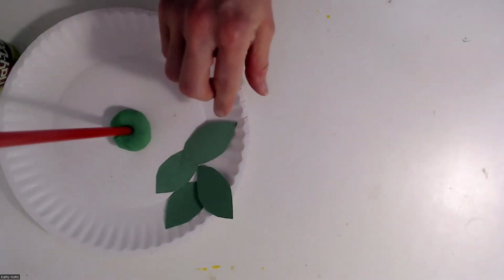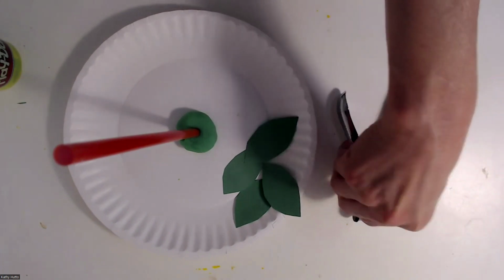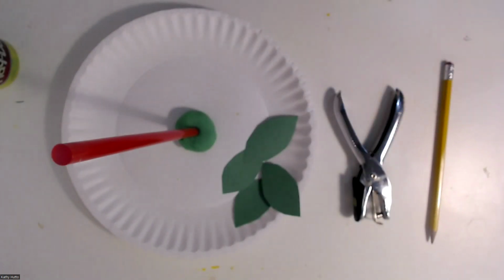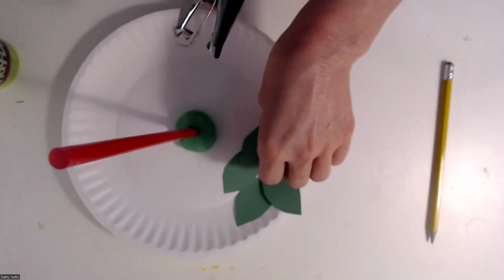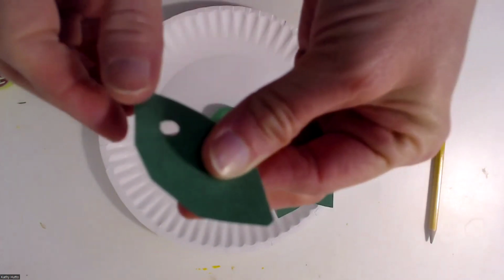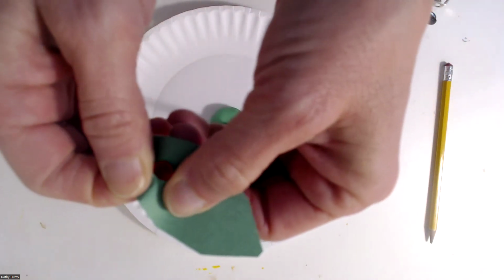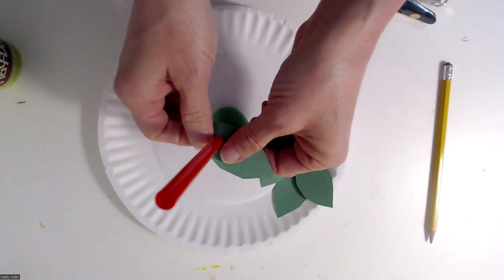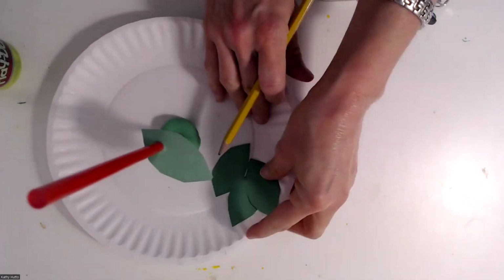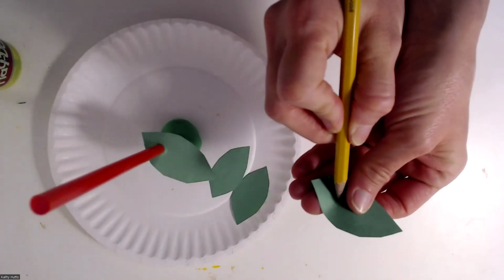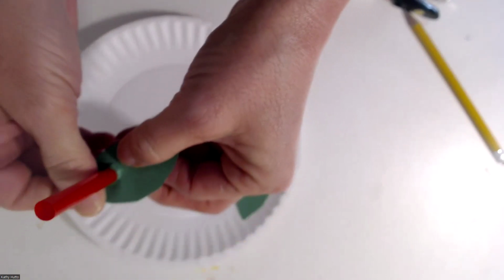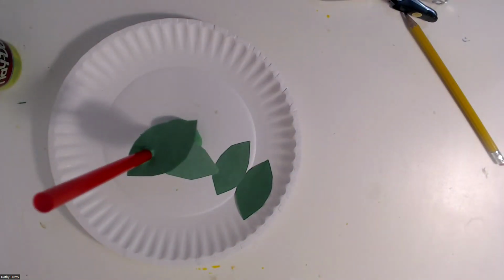Now, I need to punch a hole in these leaves. Maybe you have a hole punch like this. If not, you can punch the hole using a pencil. I'll show you. So just punch a hole in the leaf, and then you're just going to slide it onto the straw all the way down like that. Okay, if you don't have the hole punch, then use a pencil, carefully poke a hole, and do the same thing. Just slide it down like that.